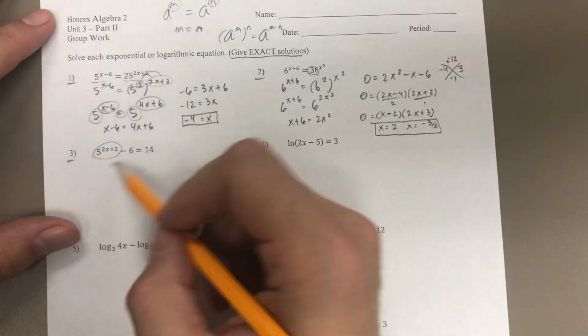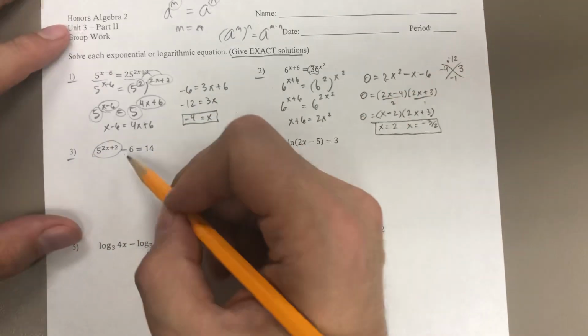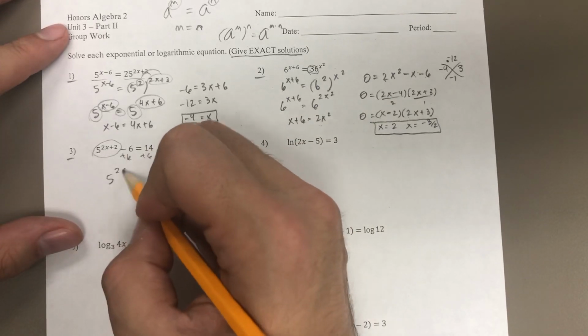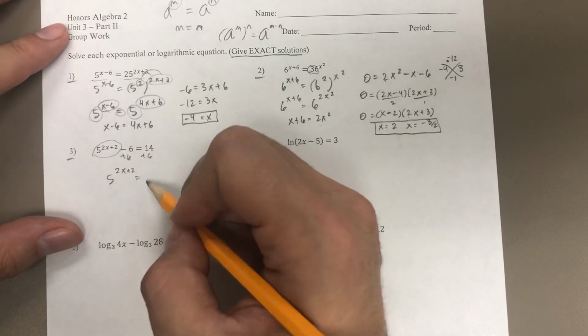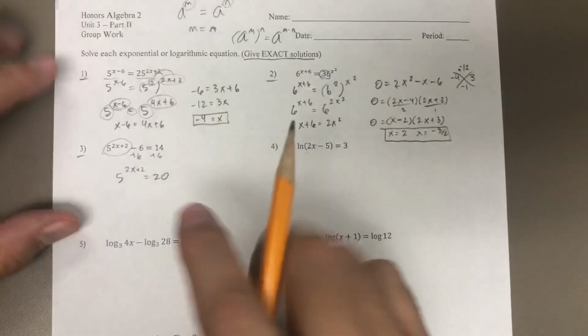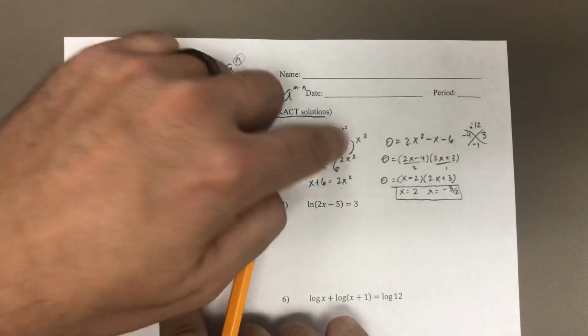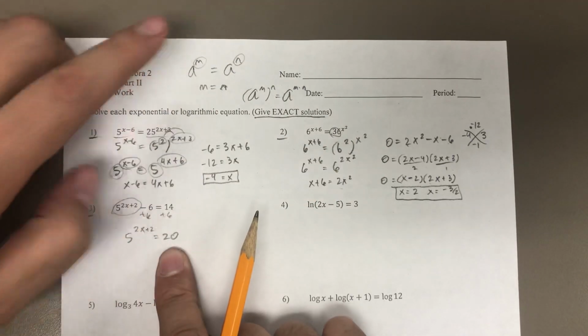So we want to get the exponent by itself. We isolate the exponent, so we've got to add 6 to both sides. So we end up with 5 to the power of 2x plus 2 is equal to 14 plus 6, which is 20. Now notice that this is an exponent equals a number. The previous ones were exponents equal to exponents, so that's why we treat them that way and use the one-to-one property for those.